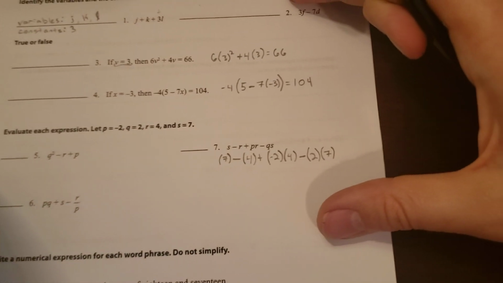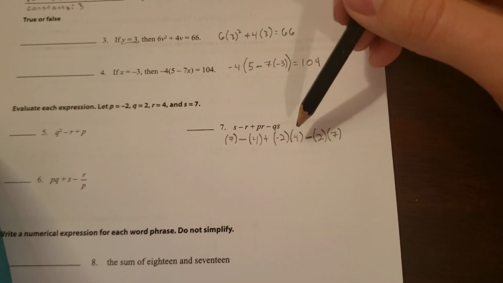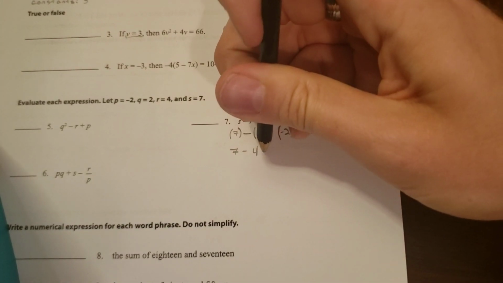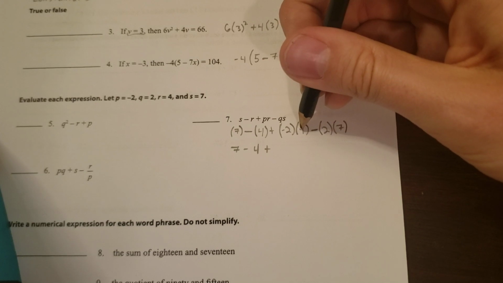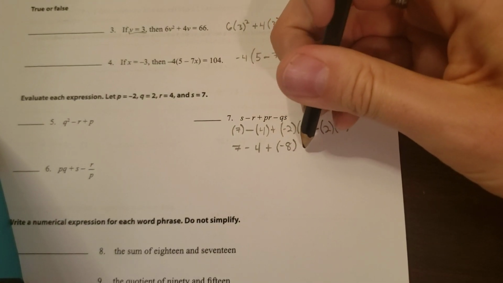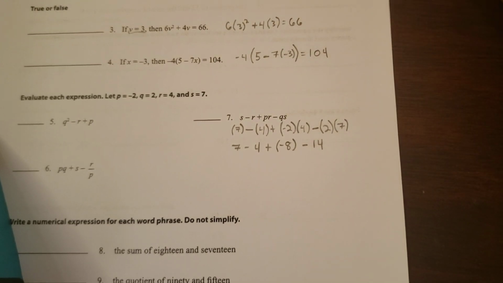Okay. Now, again, order of operations, I need to multiply first. So I'm just going to rewrite 7 minus 4 plus -2 times 4, -8, minus 2 times 7 is 14. Okay, now left to right.